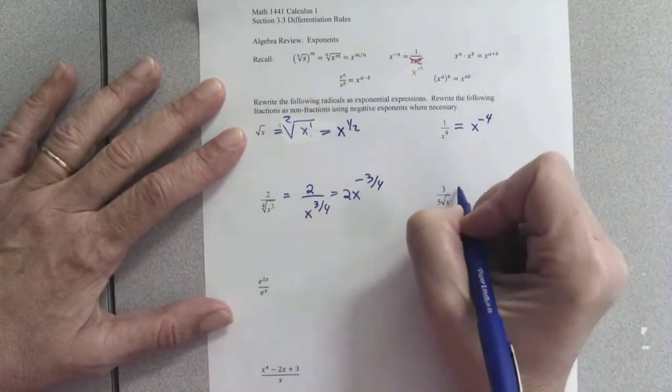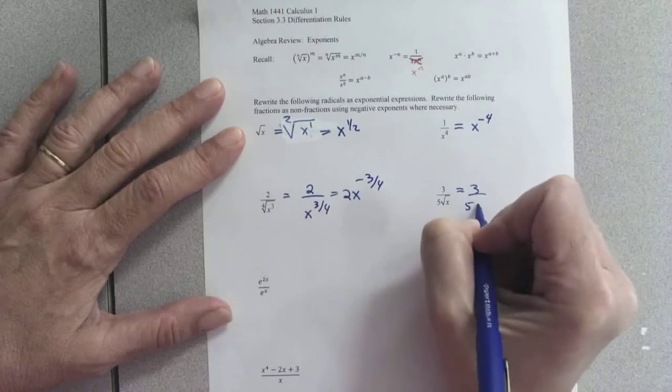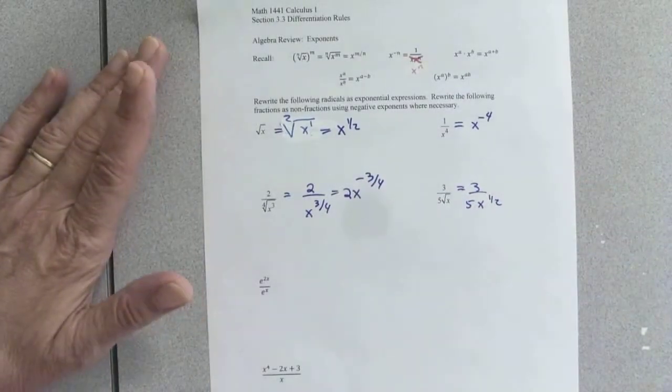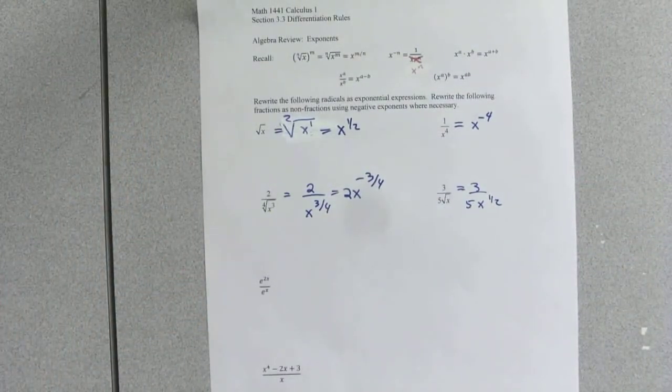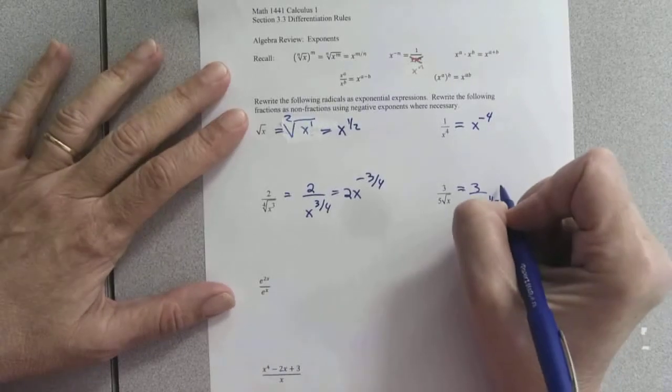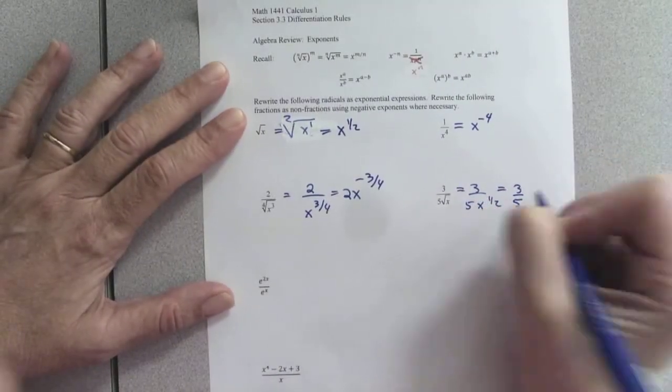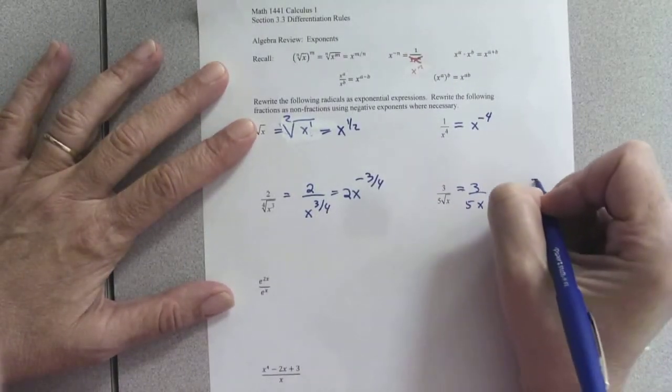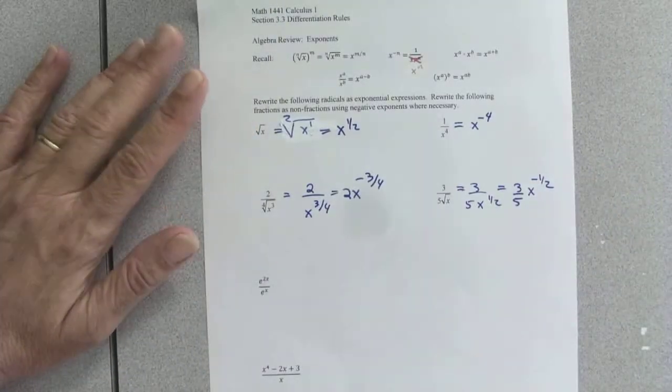Then my point here on this one, and my instructions aren't quite what they should be. What I meant was rewrite as non-fractions using negative exponents as necessary. What I really should have said is rewrite so there are no variables in the denominator. Well, if I don't want a variable in the denominator, all I need to do here is say that that's 3/5 x to the minus 1/2.